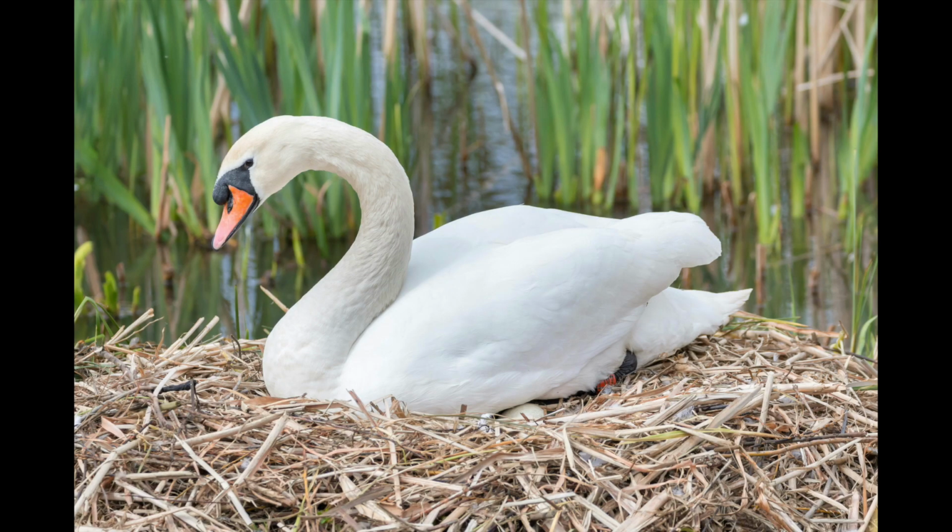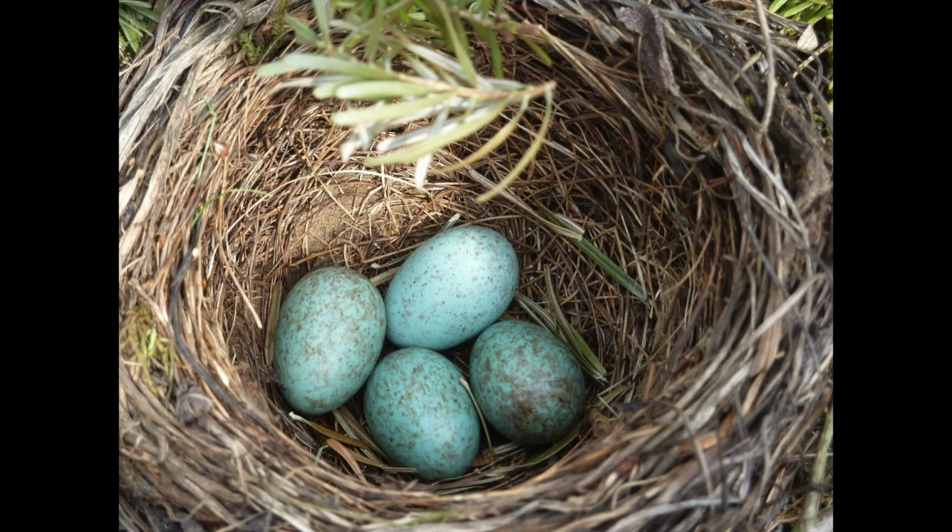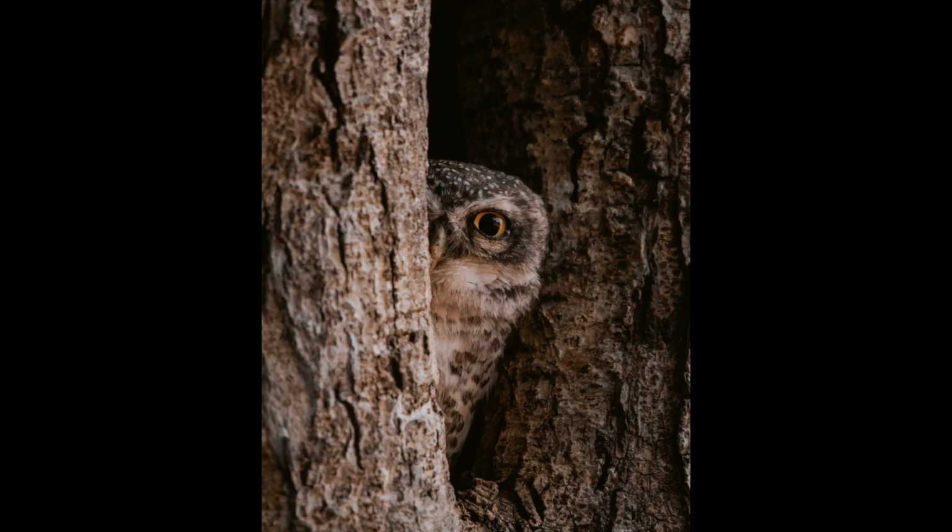Do they understand atoms and states of matter? Absolutely not. They just know what they like, so they search it out and they use it. If you were a bird, what would you use for your nest? Tell me in the comments below.